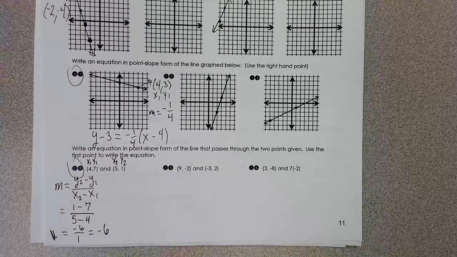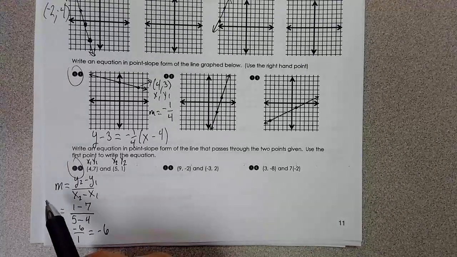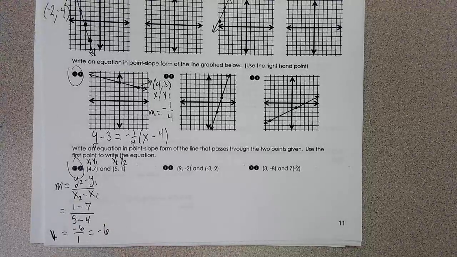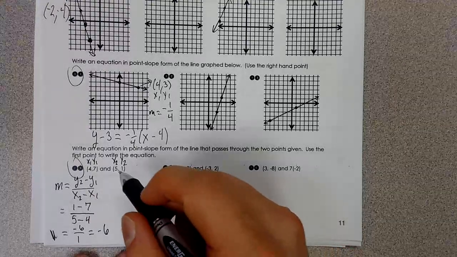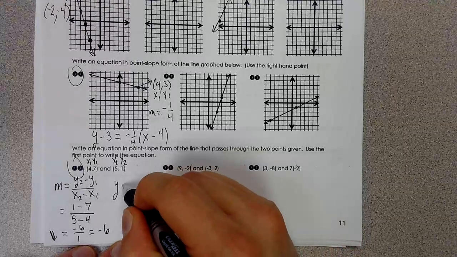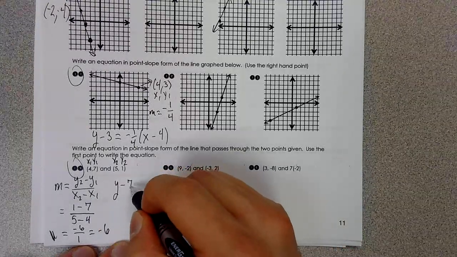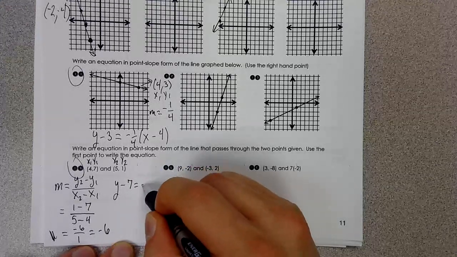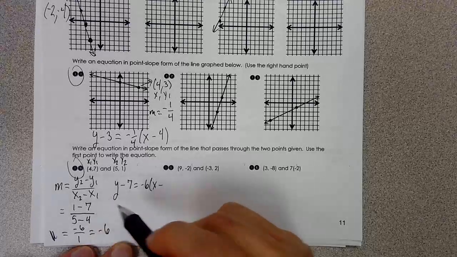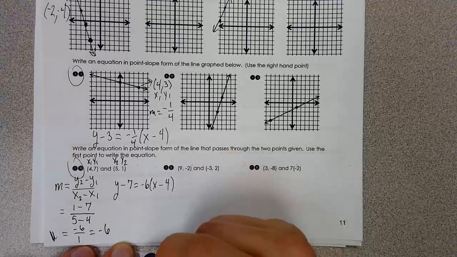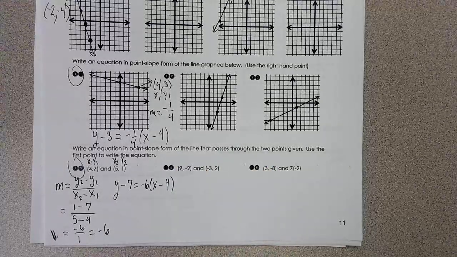So our slope, our m, is negative 6. So with a slope and a point, I can use point-slope form. Plugging in, y minus y1, which is 7, equals m, negative 6, times x minus x1, which is 4. That's the point-slope form of that line.